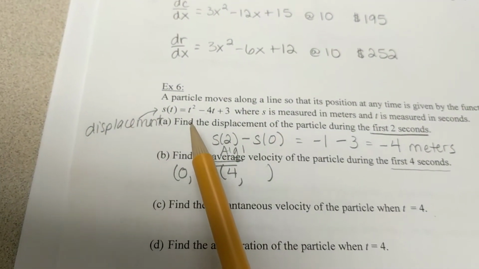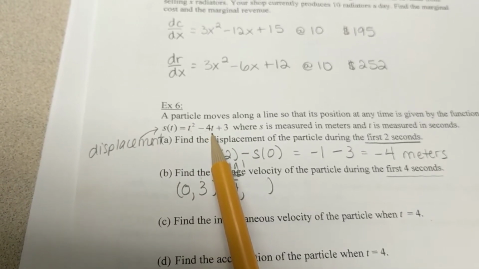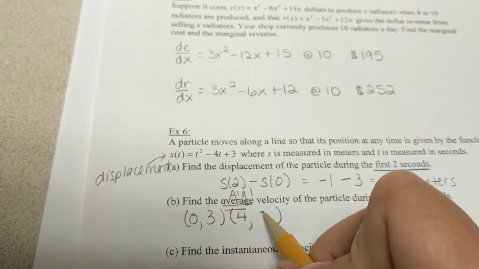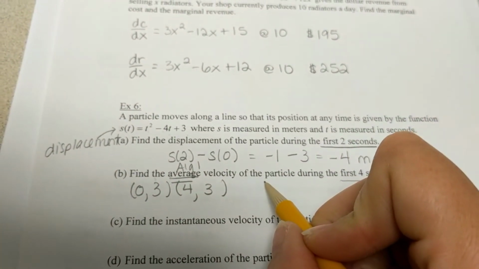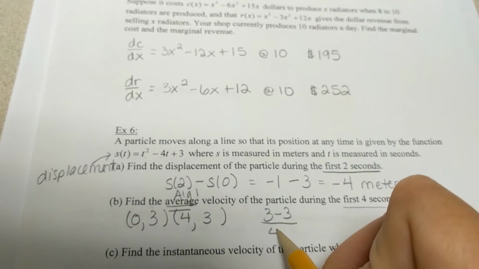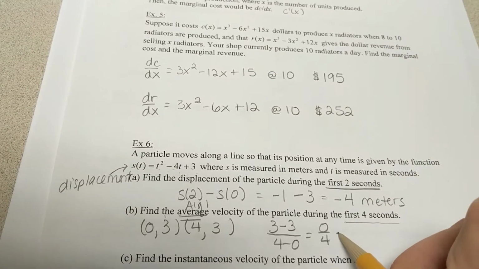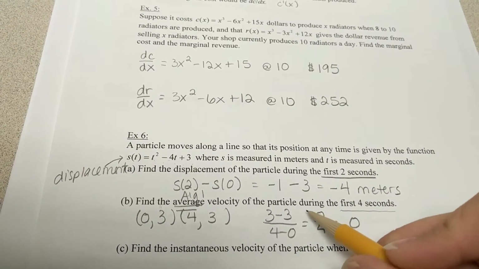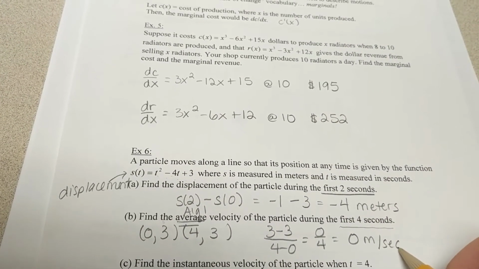And if we plug in 4, we get 16 minus 16 plus 3. So if we do average rate of change, y2 minus y1 over x2 minus x1, 0 over 4, which is 0, and then our units, we're doing a rate of change, meters per second.